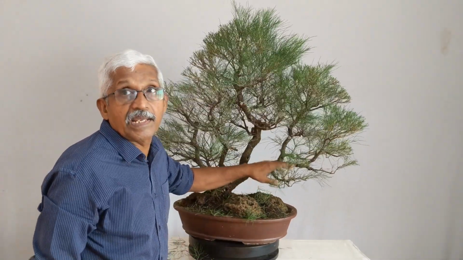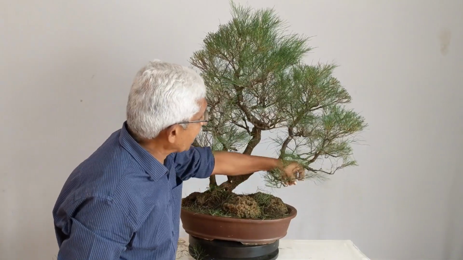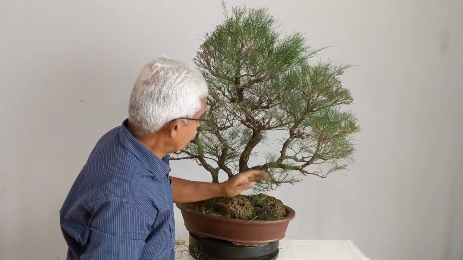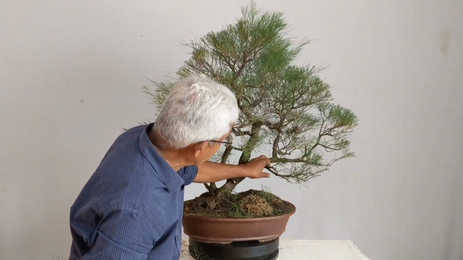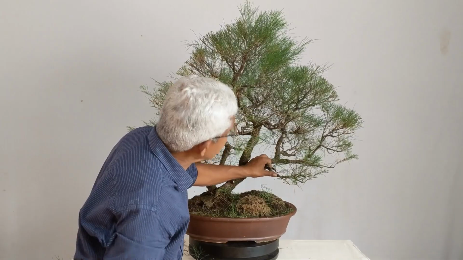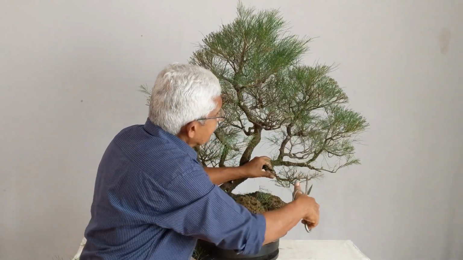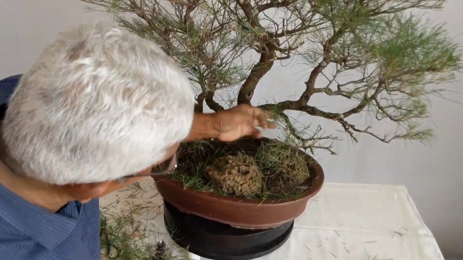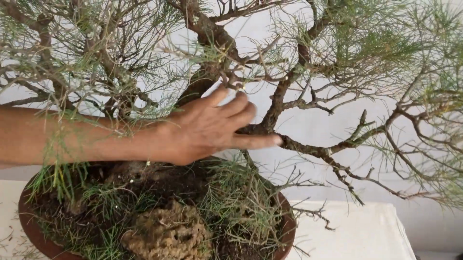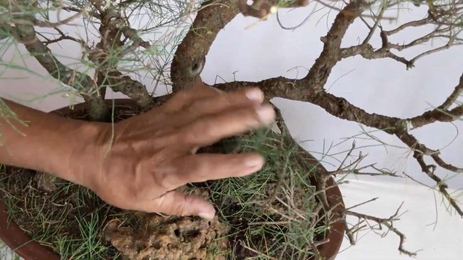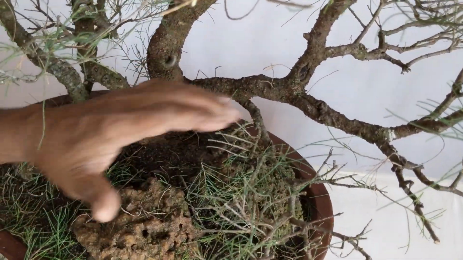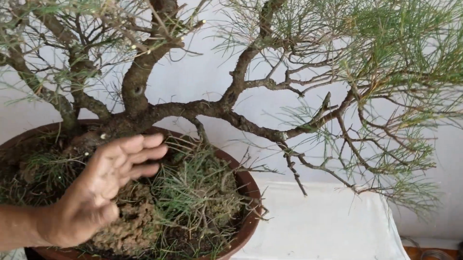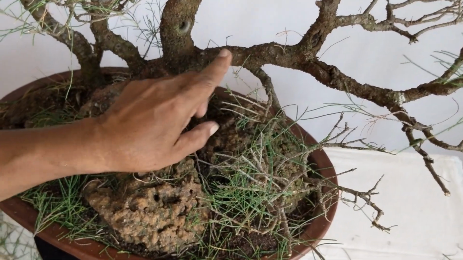And the importance of this branch: you can keep it for some time. It is an additional branch on the lower portion of the trunk line, this base line. This can be removed in future, or you can keep it if you feel it adds to the beauty. This will make this portion also slightly thicker.